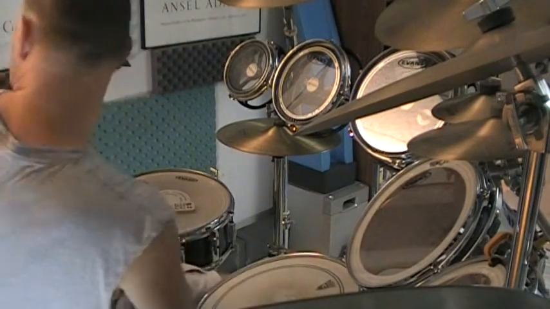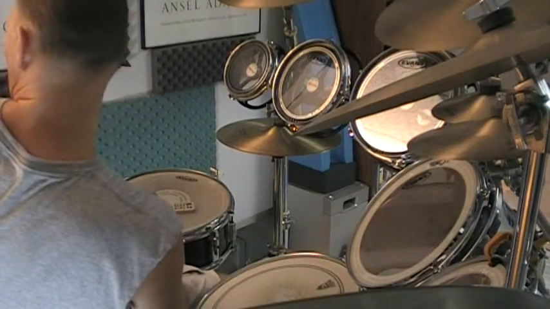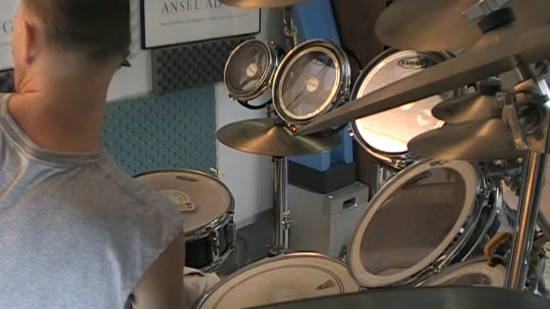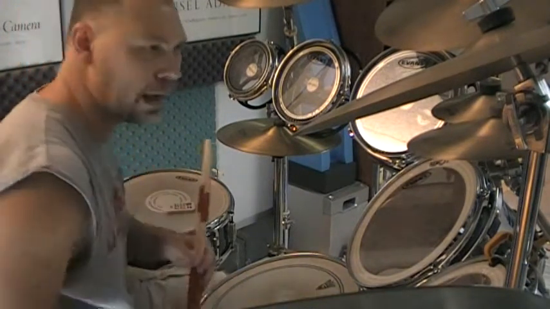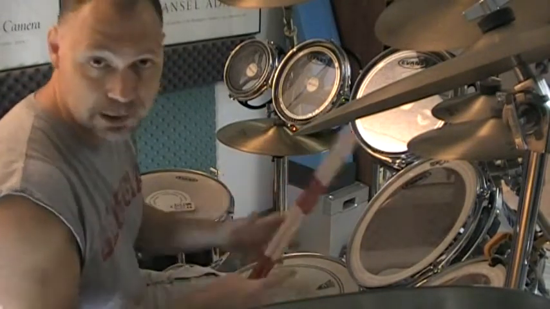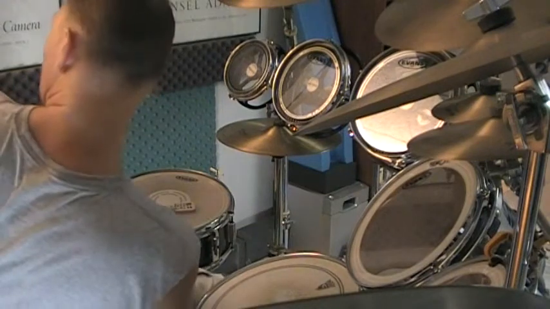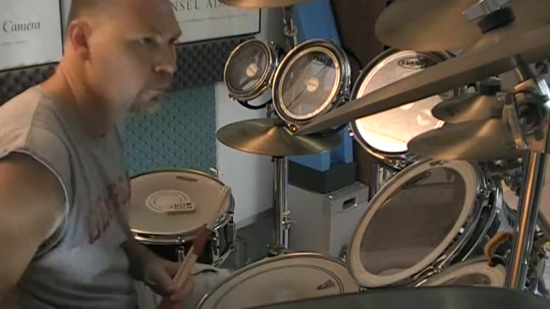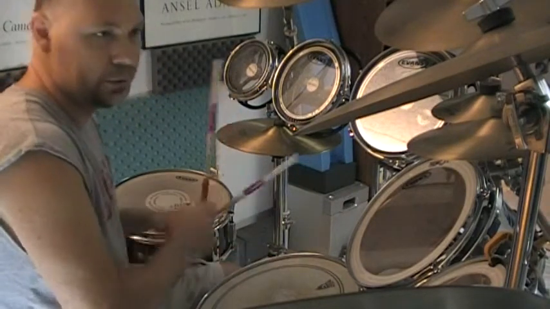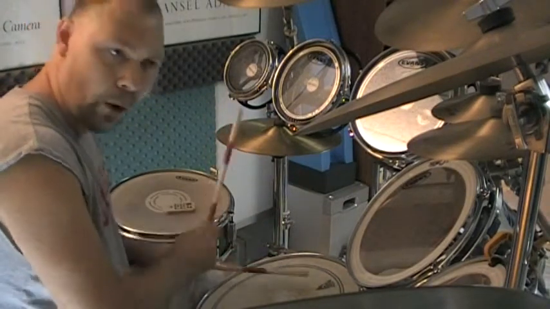But we don't want that. Okay, we don't want straight time. We want half time. So halftime would sound like this, and I'll break down the groove in a second. I'm just giving you examples of the actual time, how you would count it and how you would feel it. All right, so halftime would be 1, 2, 3, 4.